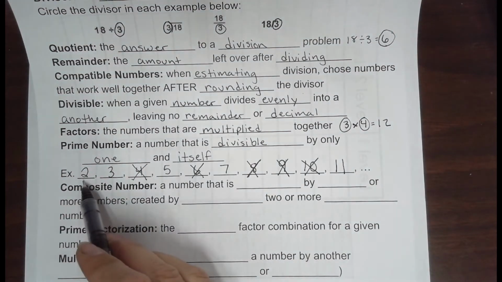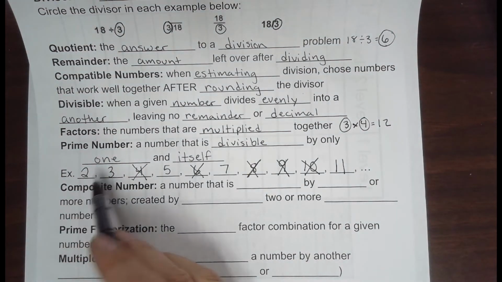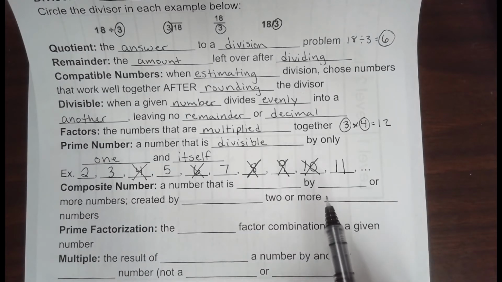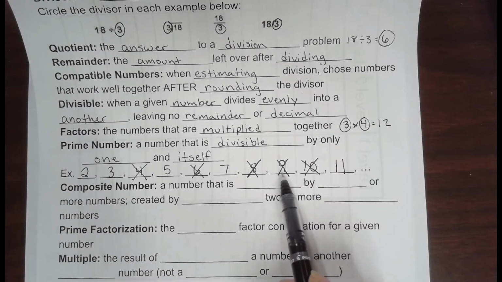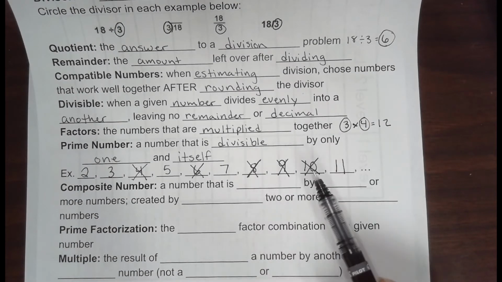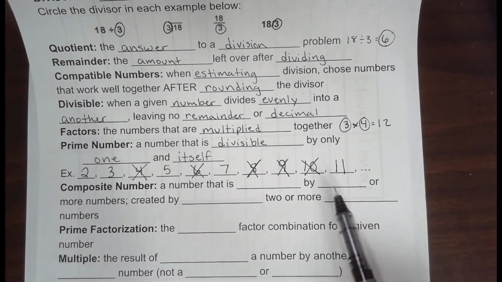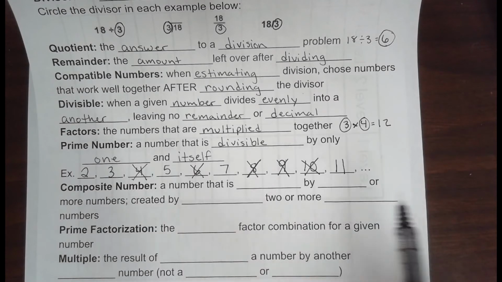So 2 is the only even prime number. Every other prime number is going to be odd, but it's not all odd numbers. See, 9 was not a prime number. So on our page, we're going to list the first few prime numbers together, but I wanted you to get an idea of what made a prime number and what did not.